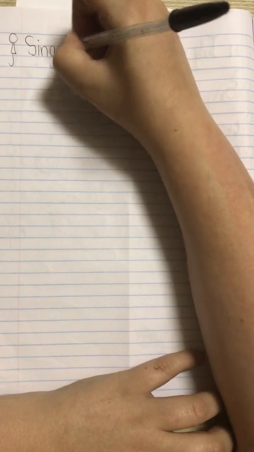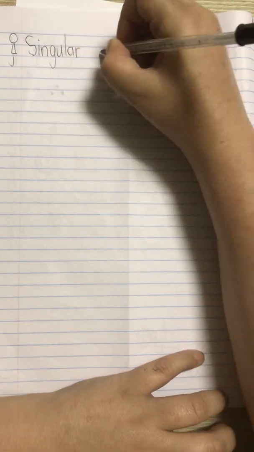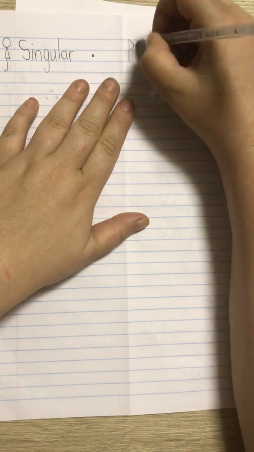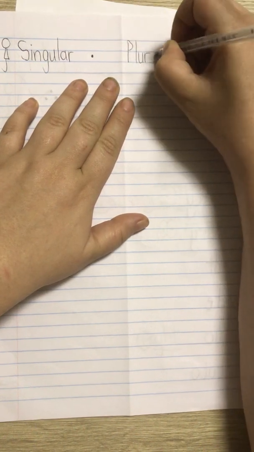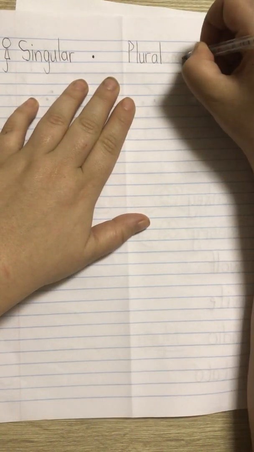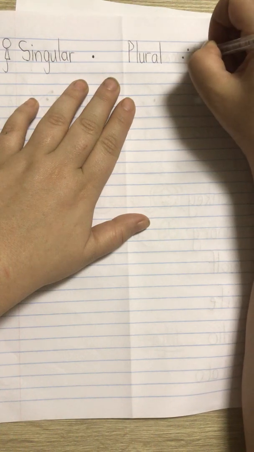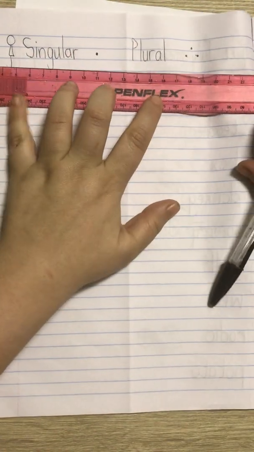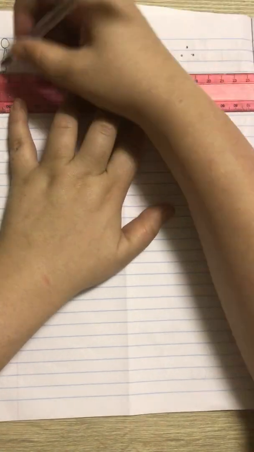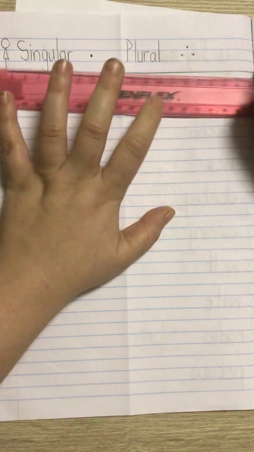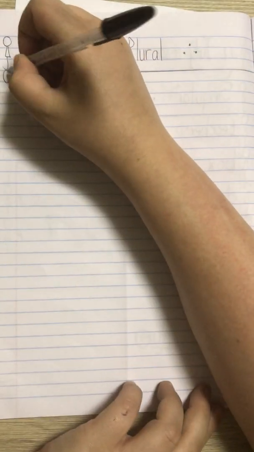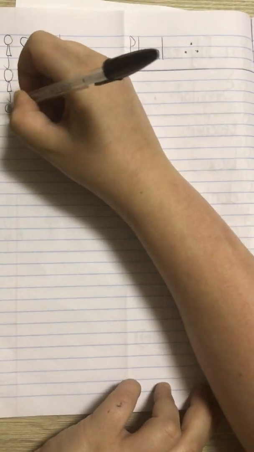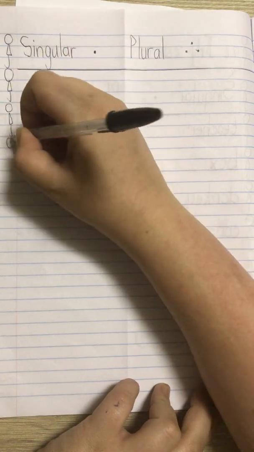Singular with one dot. And on the other side, plural with more than one. And then you draw your line. Once your line has been drawn, it's not necessary to make the x. You just make your minkies all the way down.